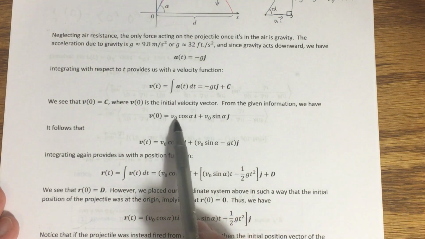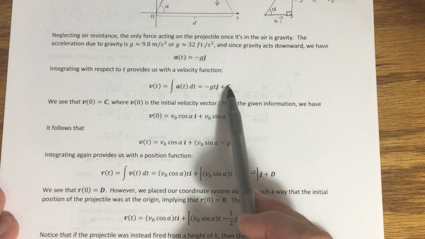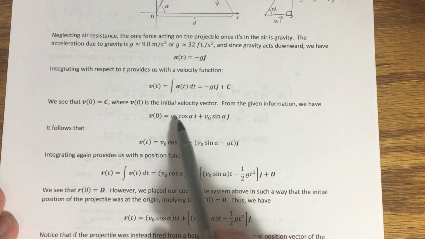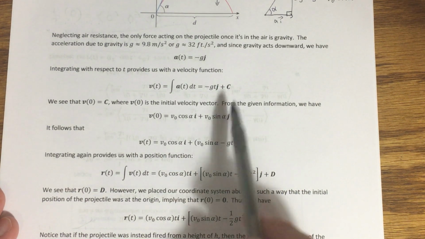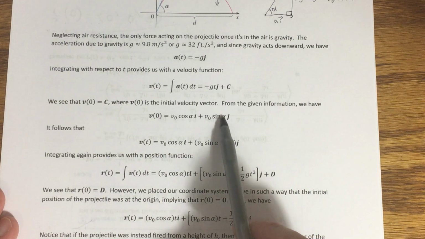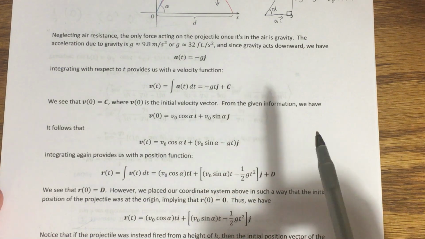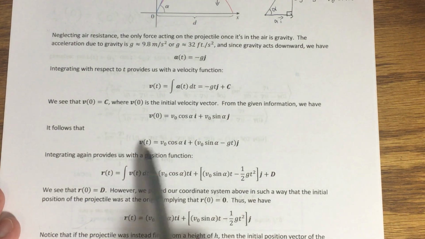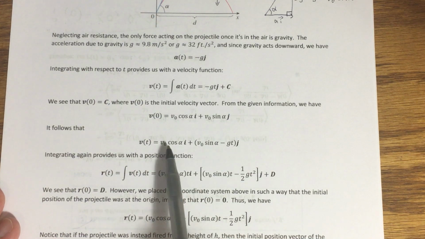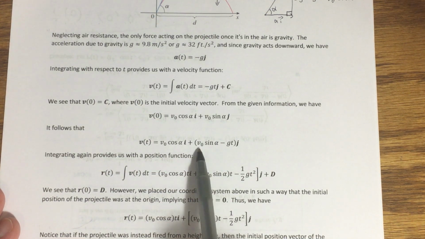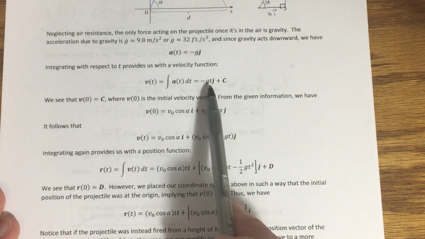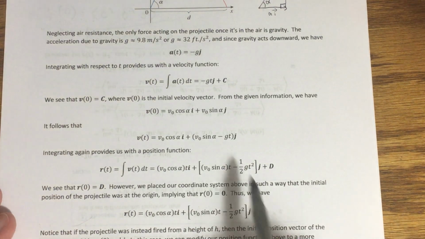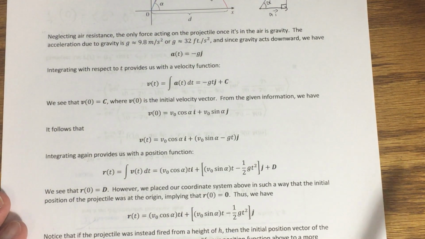All right, this is the constant here. So I'm going to substitute this entire expression for that constant here, and notice I have a j component and another j component that should be combined, giving me this. v of t, after simplifying, is v naught cosine of alpha i plus v naught sine of alpha minus gt j. All right, so we're headed the right direction.